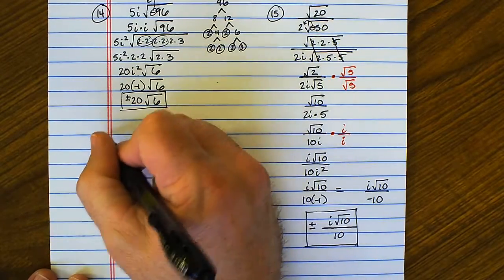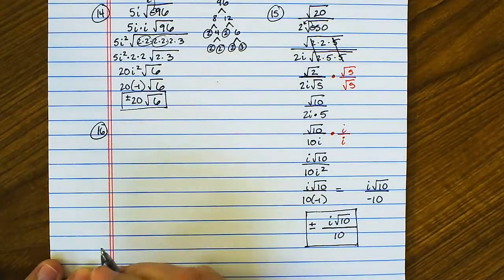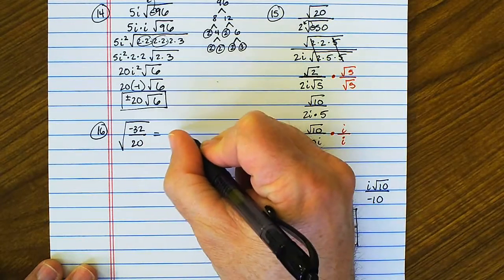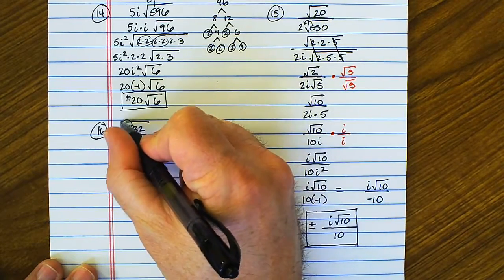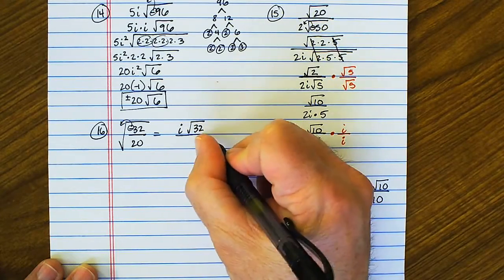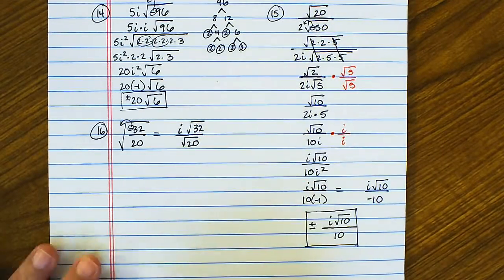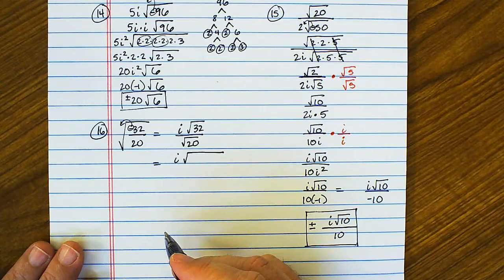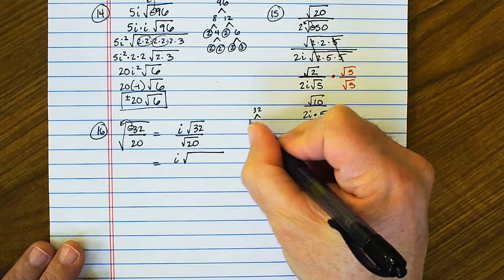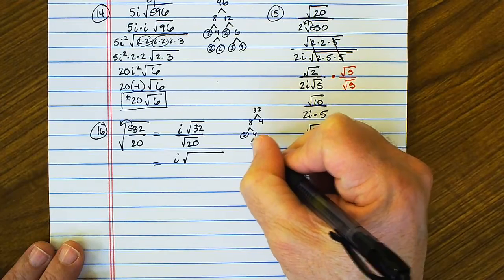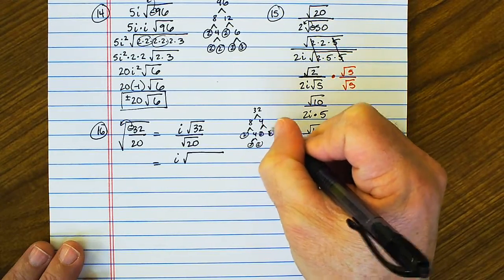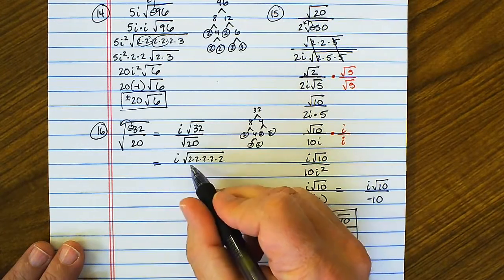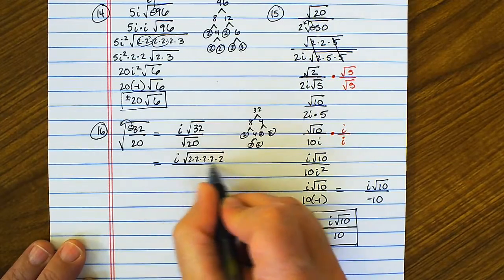I'm going to shift over here and do number 16 since I have a little bit of room on this paper. So we had negative 32 over 20, which is really, I brought this negative out, radical 32 over radical 20, which if I break 32 down, 32 would be 8 times 4, 2 times 4, 2 times 2, 2 times 2, so 1, 2, 3, 4, 5. 2 times 2 is 4, times 2 is 8, 16, yes.